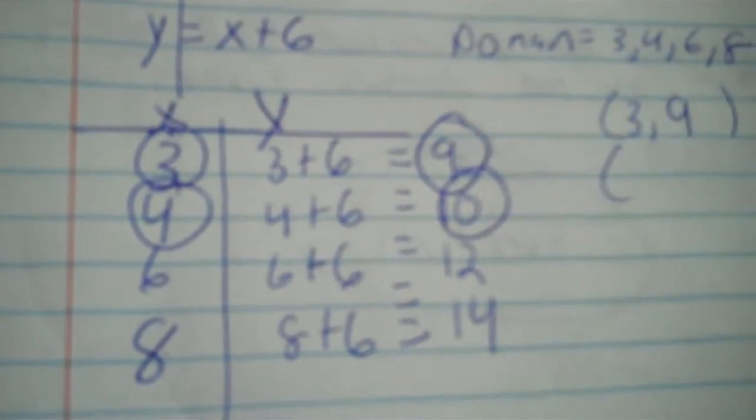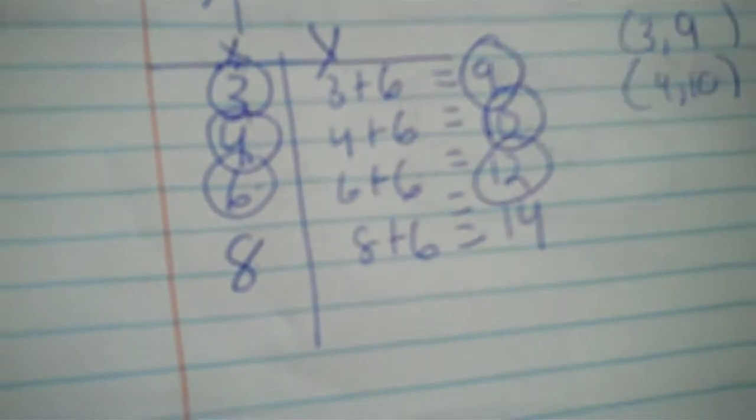Then 4, comma 10. The number we put in for X and then the answer I got out of it, 4, comma 10. Then 6, comma 12. Then 8, comma 14. Okay, and that's what you type in right there. Next problem.